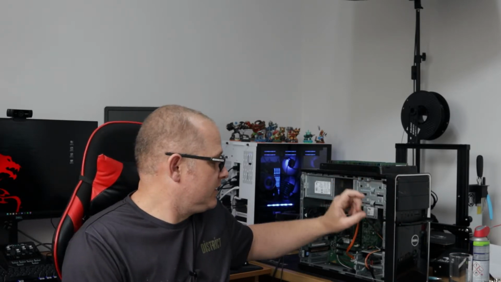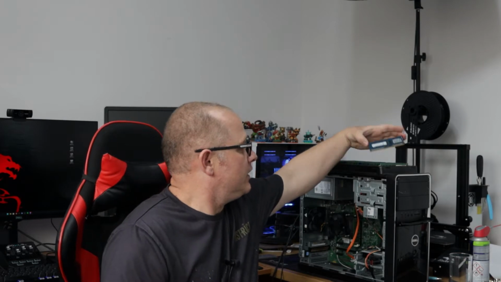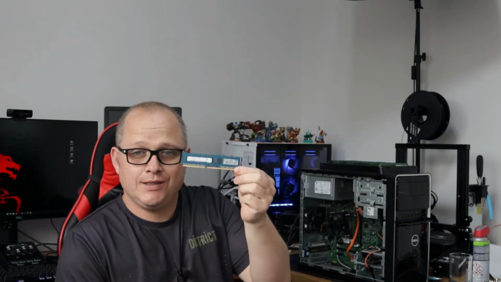Now, before we test the ECC system memory on this computer, we need to understand the different types of memory we get. Your first normal standard type that you get in your normal computers or your gaming computers is DDR3 or 4 non-ECC unbuffered memory, as it's called. That's what you'll find in your normal typical system. Then you got ECC memory.